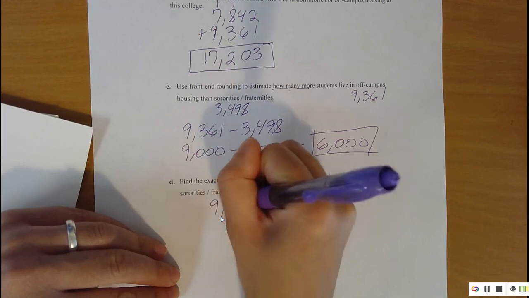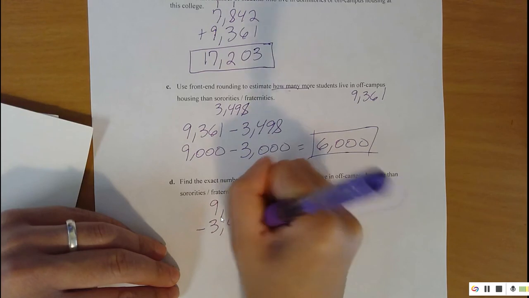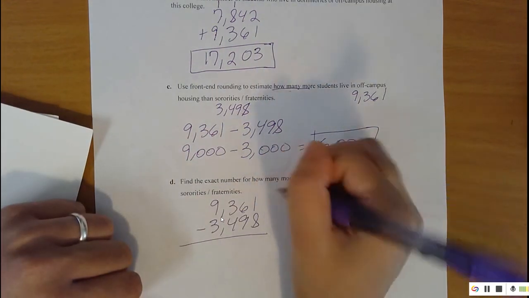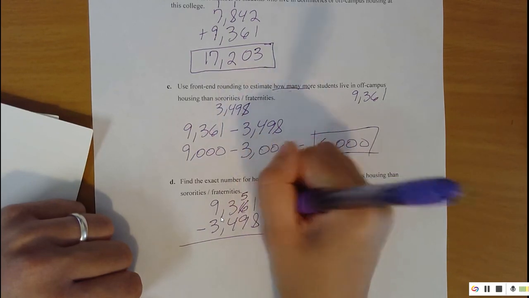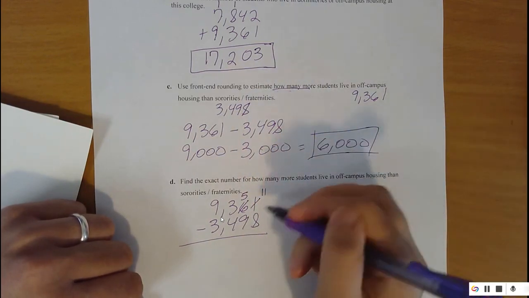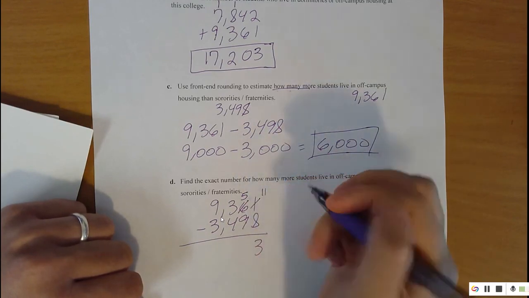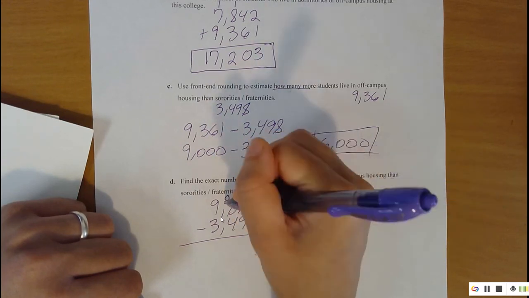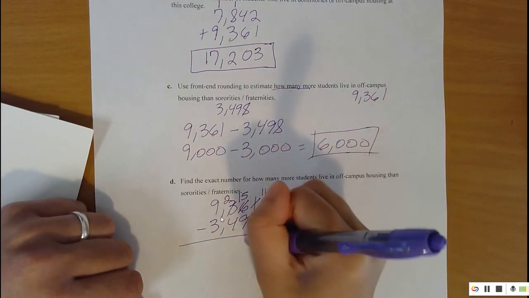So now I've got 9,361 minus 3,498, and we're going to do our subtraction. I can't take 8 from 1, so I need to borrow. So the 6 in the 10's place becomes a 5, and the 1 in the 1's place becomes 11, because it's 10 more than it used to be. 11 minus 8 is 3. I can't take 9 from 5, so I need to borrow again. So now the 3 in the hundreds place is going to be a 2. I'm going to take one of those away and add it over here. So now I have 15 minus 9 is 6.